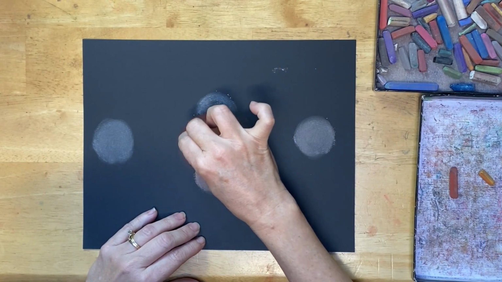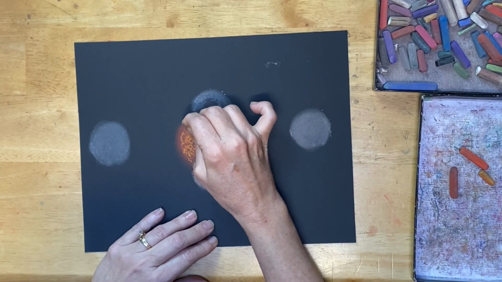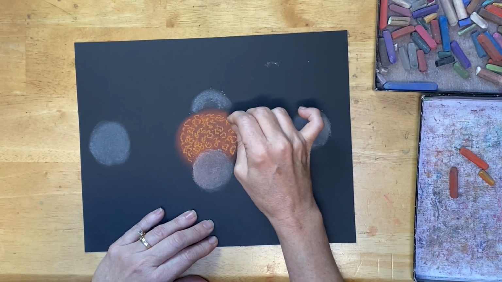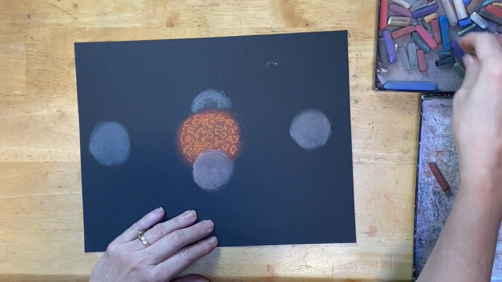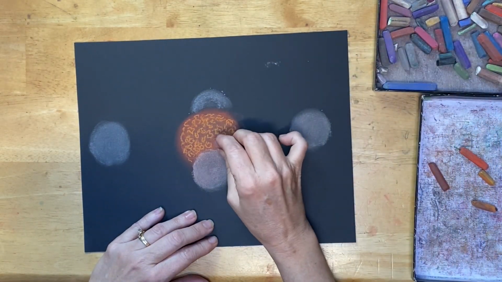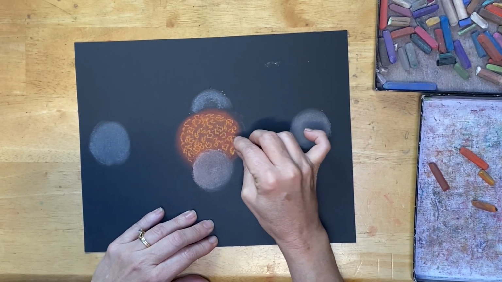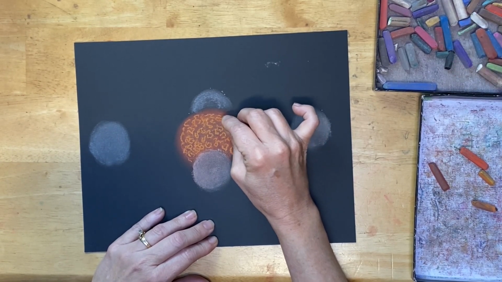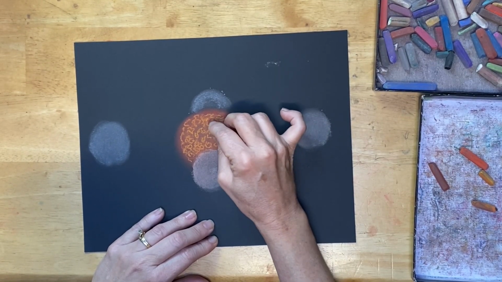You can also use complementary colors, which are colors opposite on the color wheel, to create the same shadows. So since I'm using this orange for the sun, I could use blue in this sun to create the shadow and the depth, but this gives a more muted color, and I like the brighter colors.